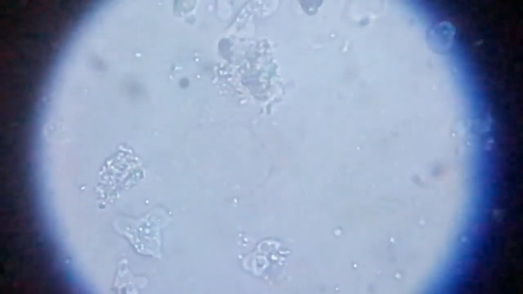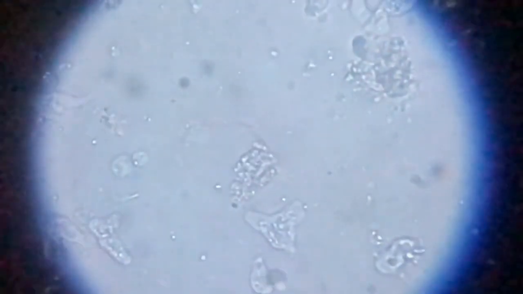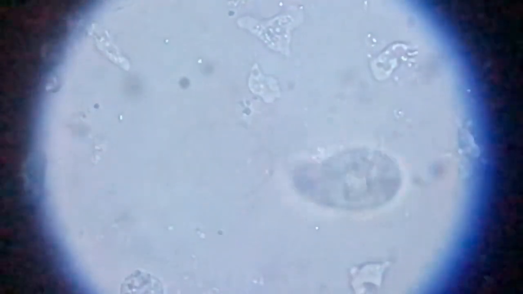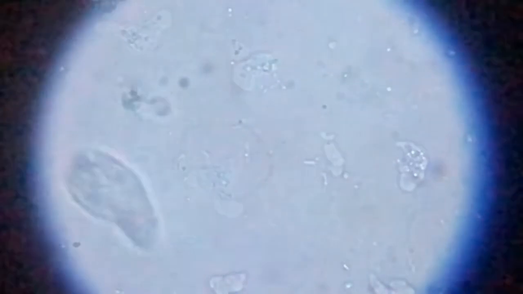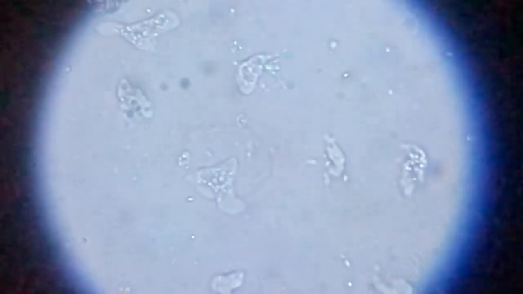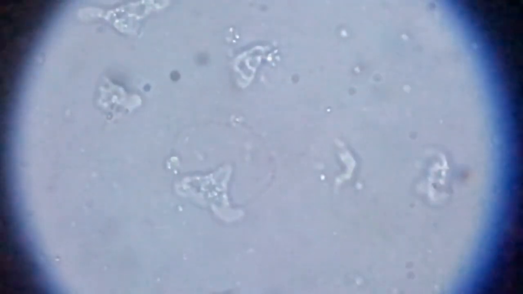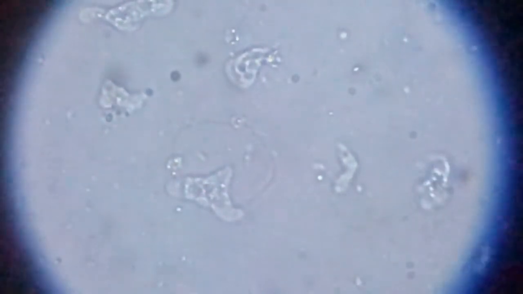We are having around 400 times magnification, so we shall see more of them. Here you can see them. These are all amoeba.